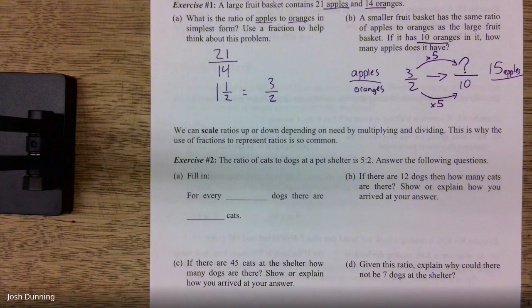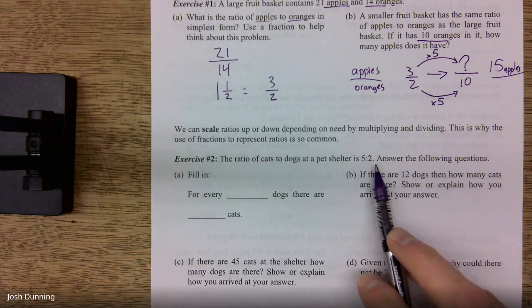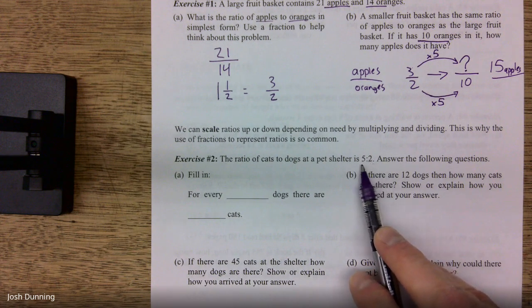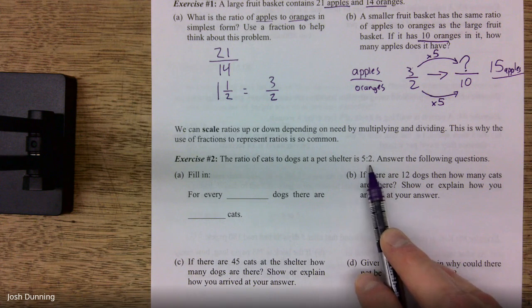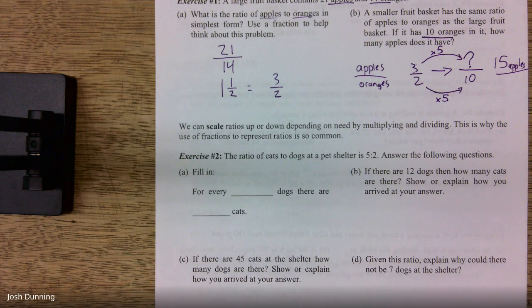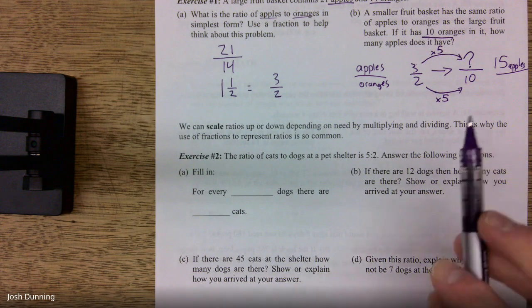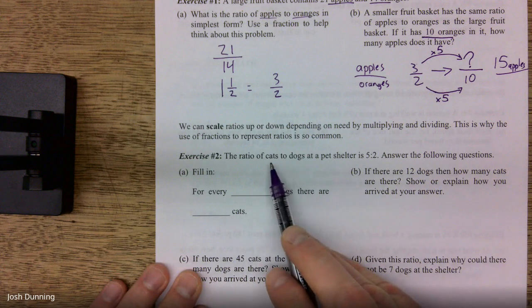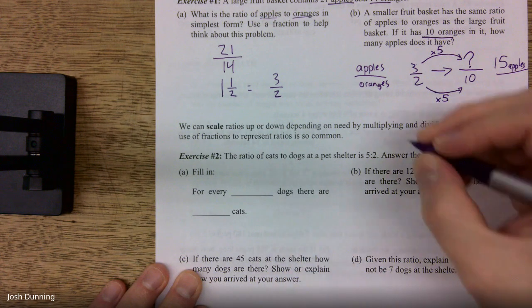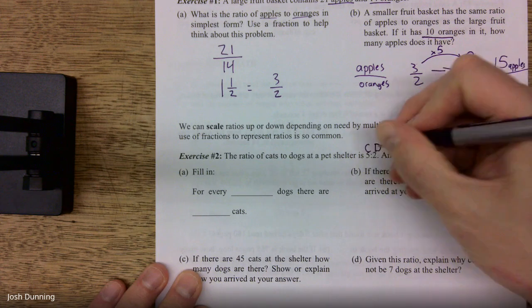Exercise 2. The ratio of cats to dogs at a pet shelter is 5 to 2. This is another way to write a ratio with a colon. Answer the following questions. For every blank dogs, all right, let's look. Cats come first, then dogs. So it's cats, then dogs.